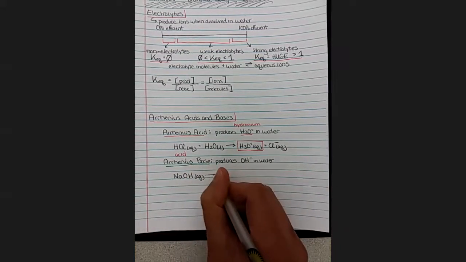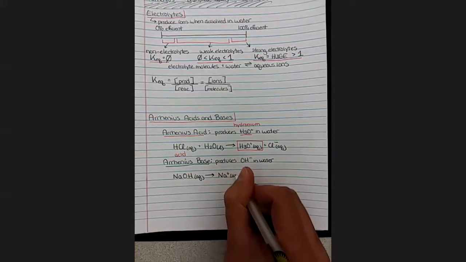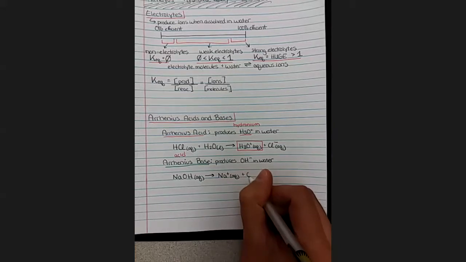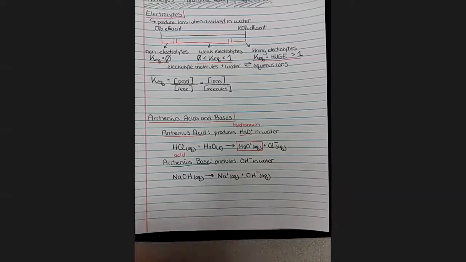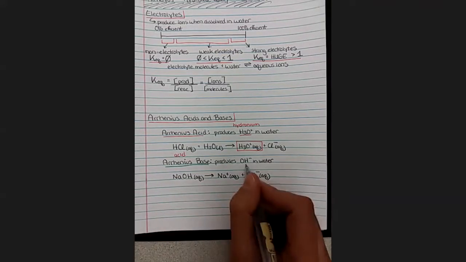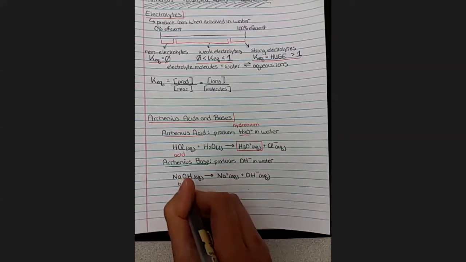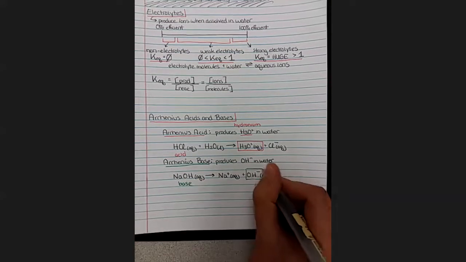When we put that into solution, it produces a sodium ion and a hydroxide ion. So the sodium hydroxide, that's the thing that produced the OH minus, that's our base. And here's the OH minus that we made.